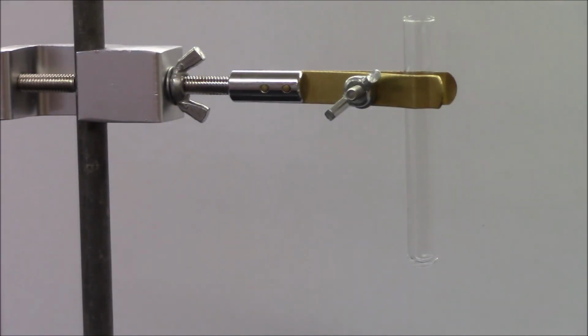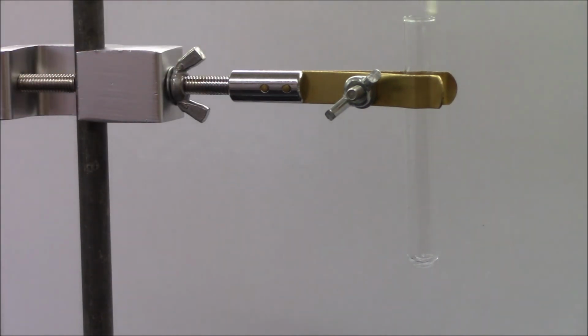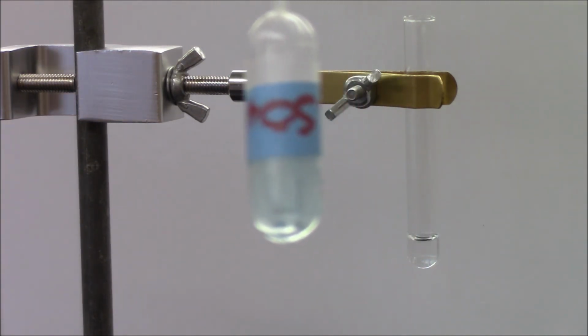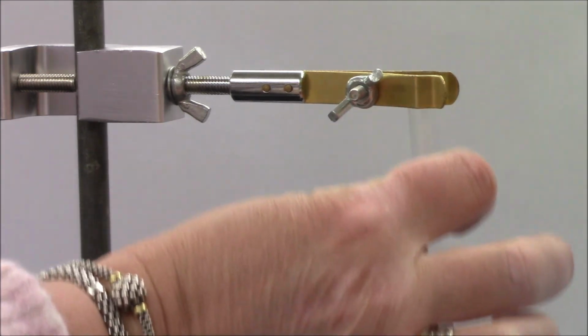Last but not least, barium nitrate and copper 2 sulfate. Barium nitrate, transparent and colorless. Copper 2 sulfate, we've already observed, transparent, pale blue. We mix the two. The solution changes color, becomes white and cloudy. Both signs that a solid has formed.